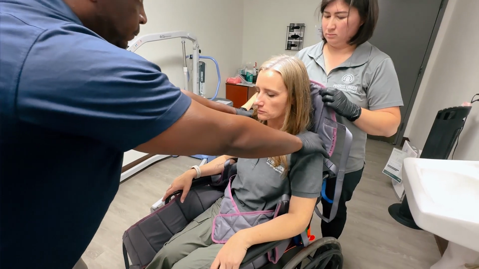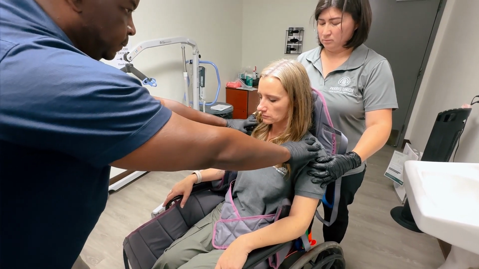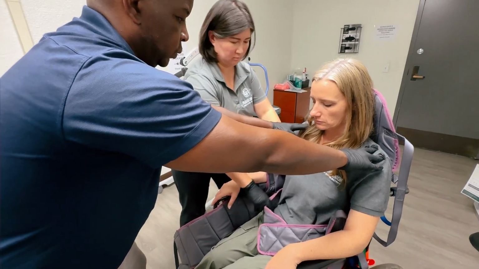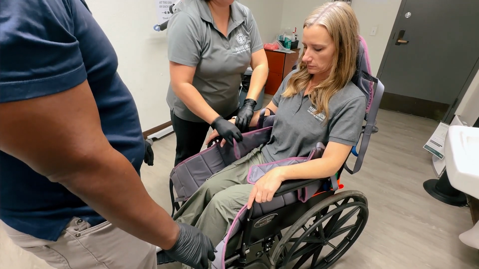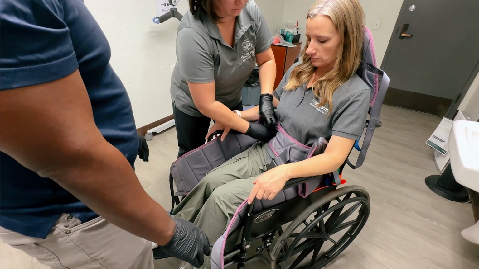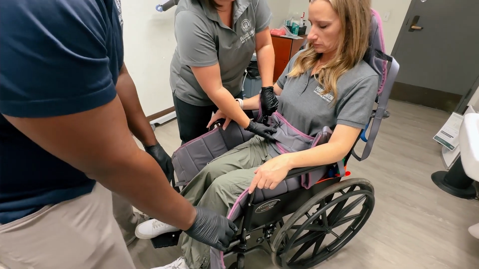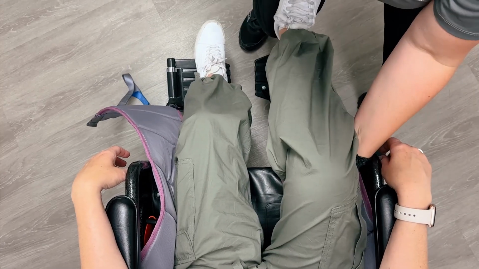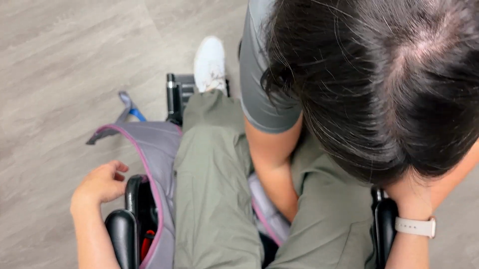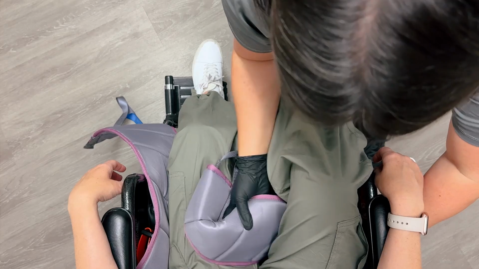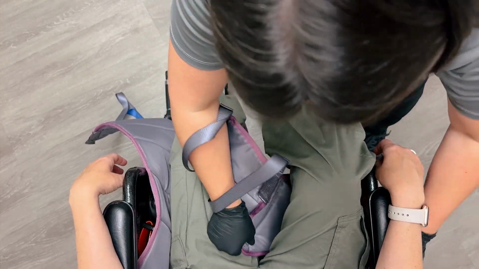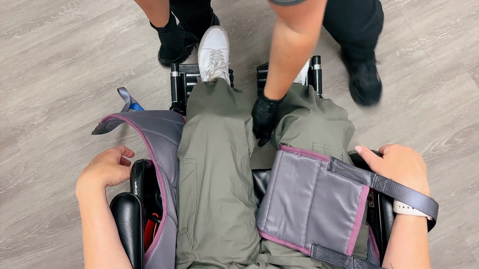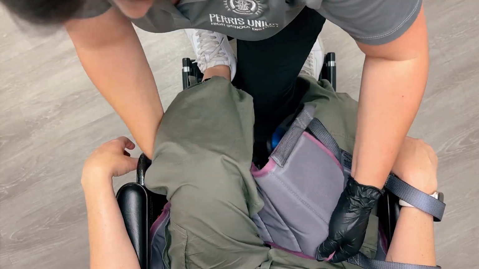Lean the student back into the wheelchair with the assistant in back supporting his or her weight. Toileting slings have a waist buckle which helps hold the sling in place during positioning. Fasten the buckle and tighten the strap around their torso. Bring the leg straps forward and under the leg, lifting each knee to get the straps up high under the thigh. This is the key to a safe, comfortable transfer.